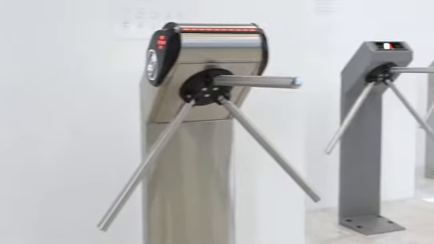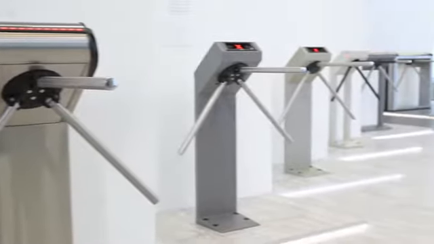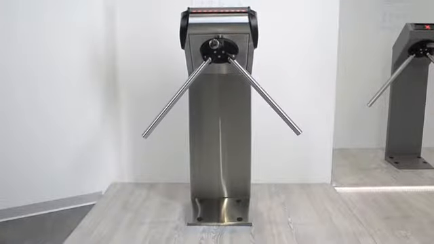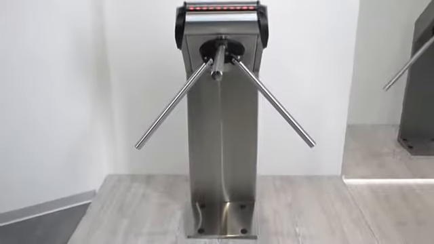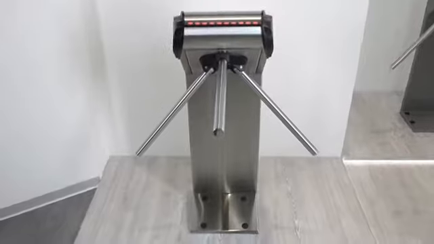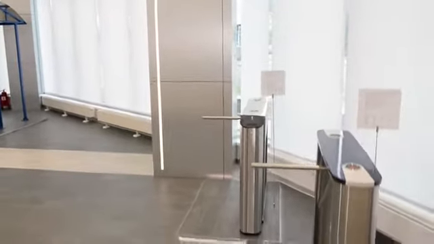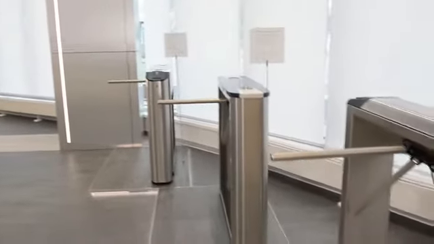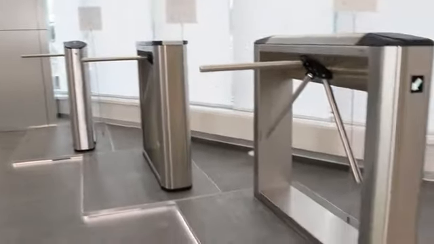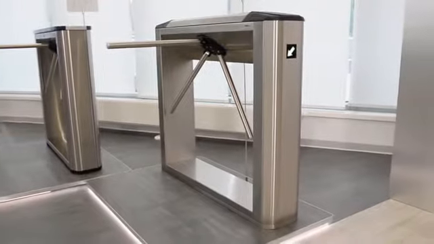Let's summarize. Tripod turnstiles: a cross-functional, time-tested model that has a compact housing. Tripod turnstiles are installed at schools, hospitals, museums, amusement parks, fitness centers. Box turnstiles are installed for intensive operation at the guard desks of the production plants. The classic design of the box turnstiles allows them to be used in business centers and banks.